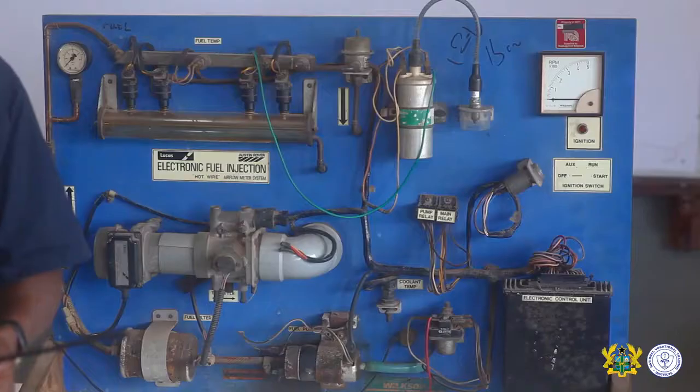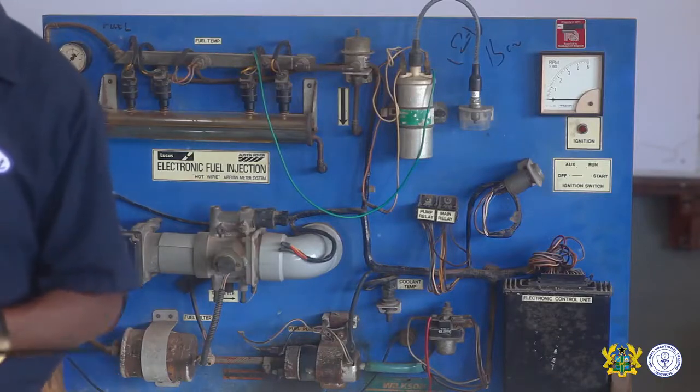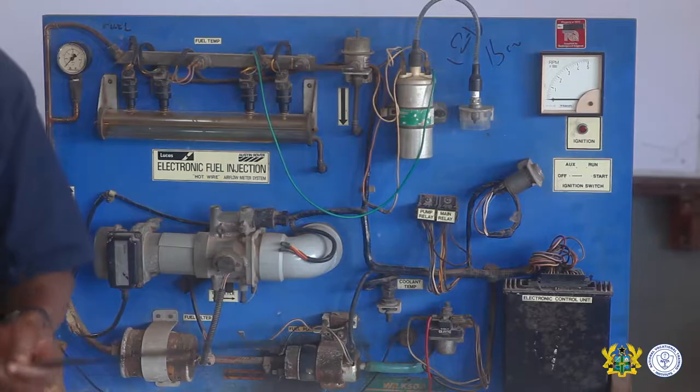environmental pollution. The next point is that we want to improve fuel economy. We want to enhance engine performance, so the output of the engine will be sufficient at all speeds and ranges. So the electronic fuel injection system is what is needed in our modern technology.